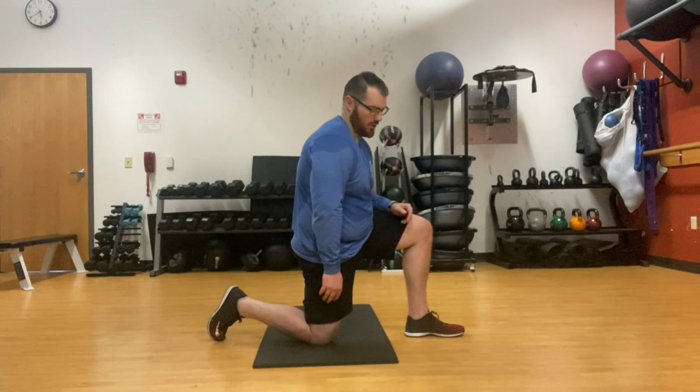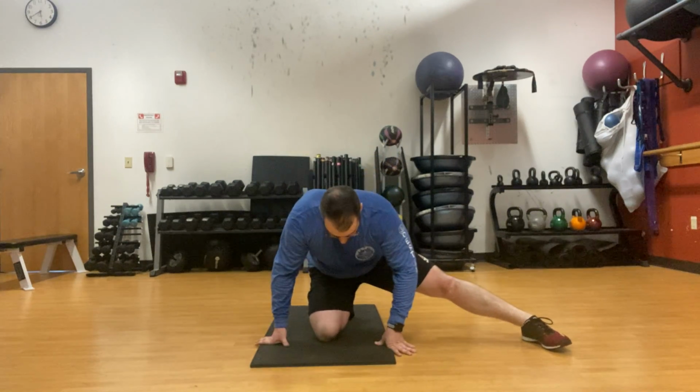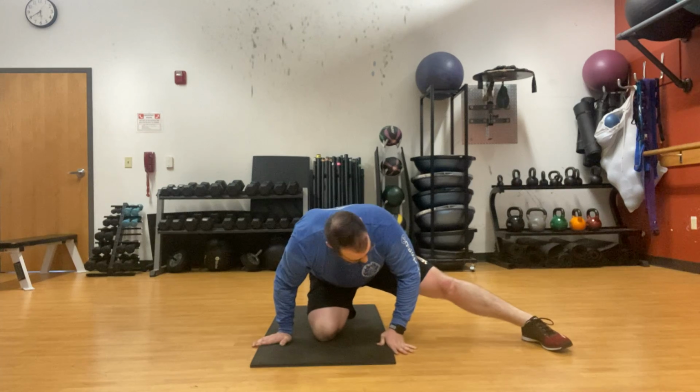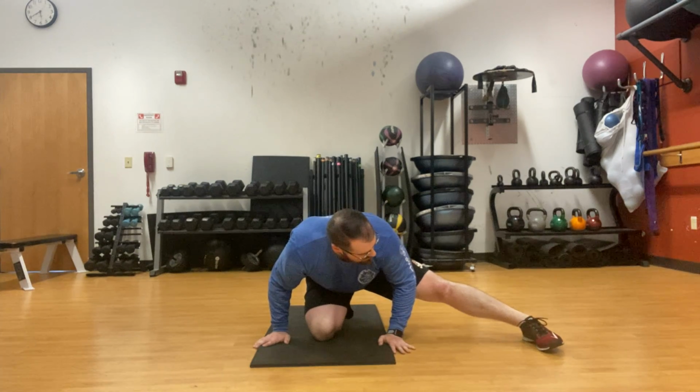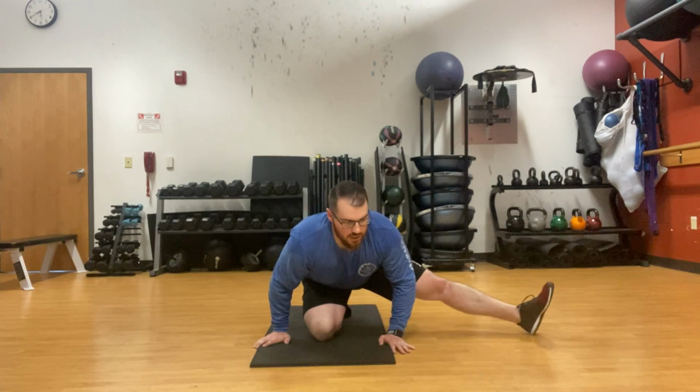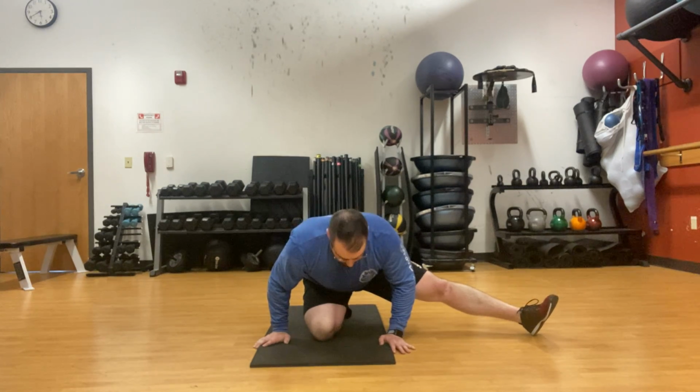All right, from here, I'm going to turn to face you so you can see what I'm doing. We're going to put the left leg out and sit back to our right heel. If you can't keep your foot flat on the ground like this, that's fine. Pick it up and just keep your heel on the floor.